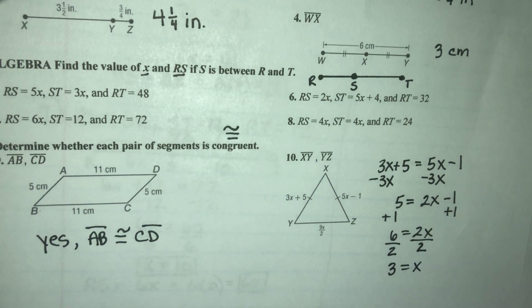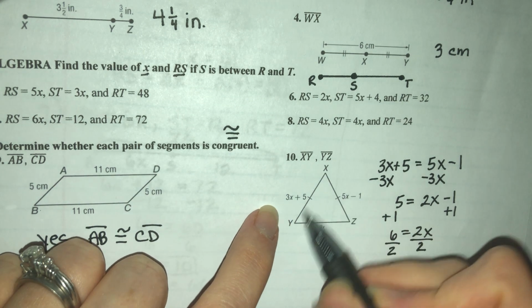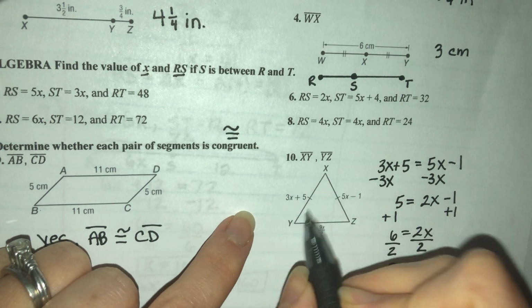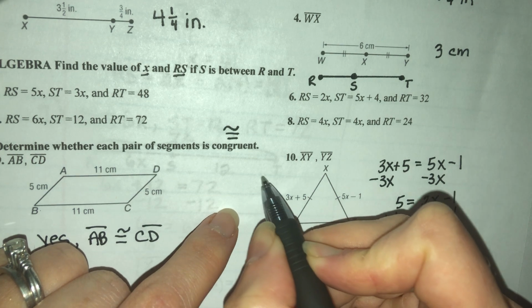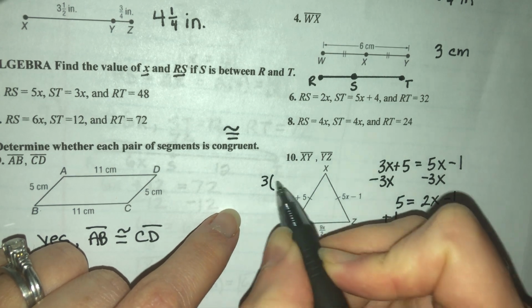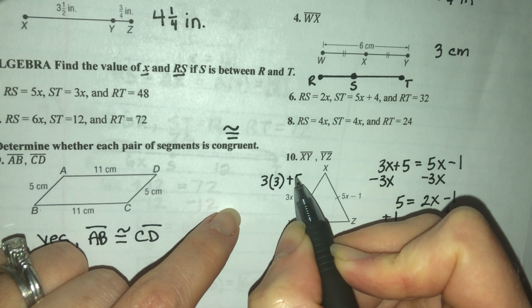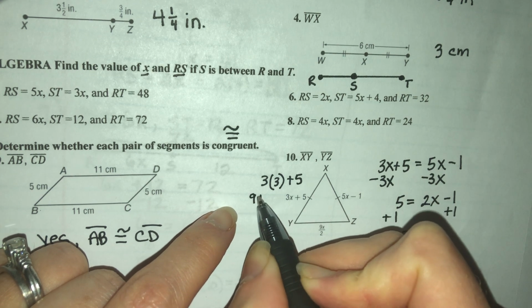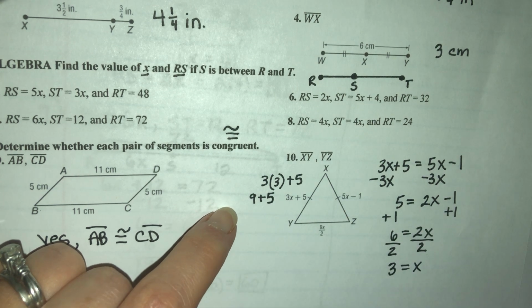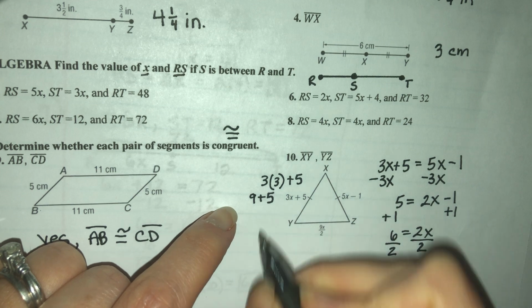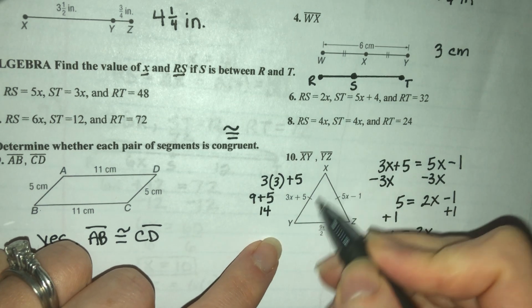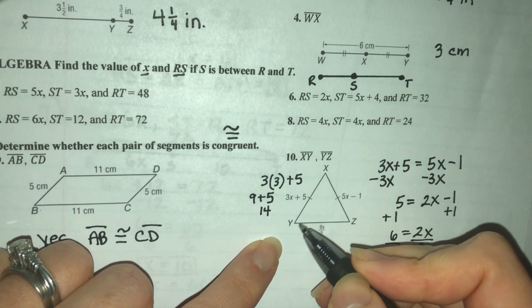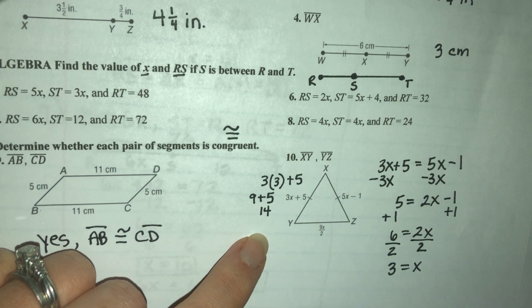Now, how did that help me? Well, I know what x is now, so I can figure out how long this side length is. Since it was 3x plus 5, that means it's 3 times x is 3 plus 5, which means it's 9 plus 5. And if you add 9 plus 5, that equals 14. So this left side of my triangle is 14.